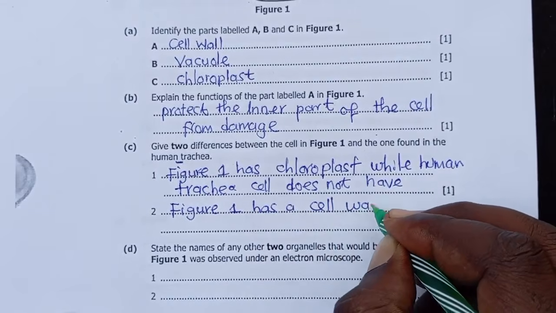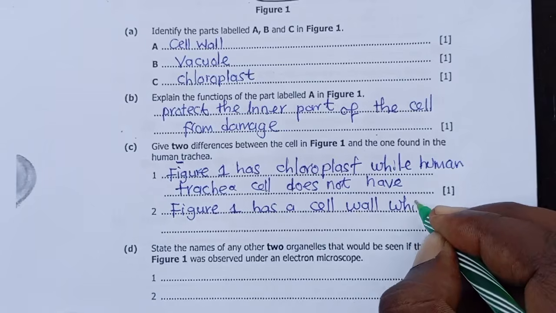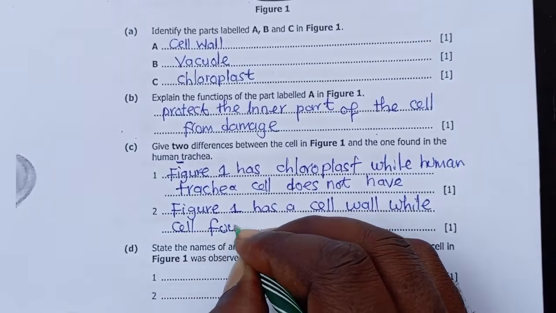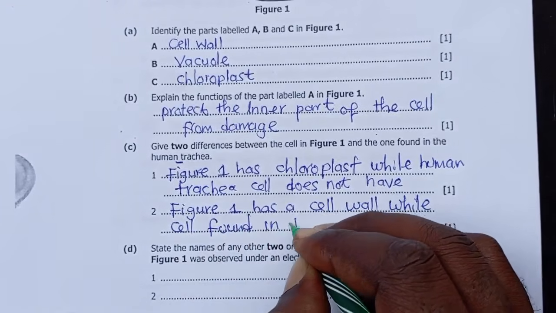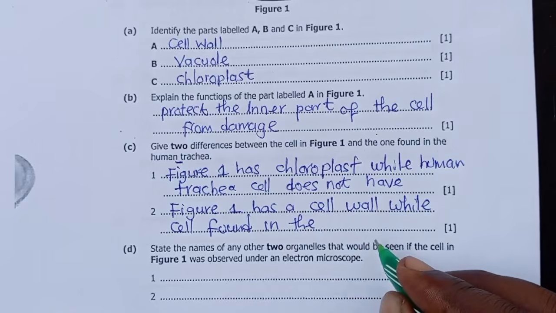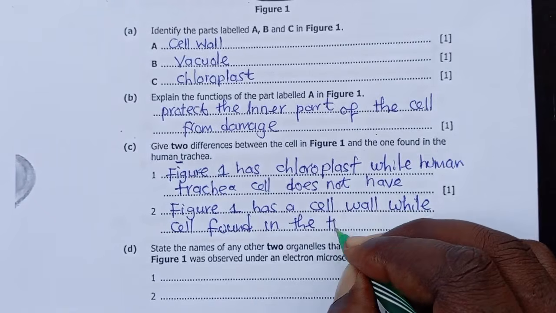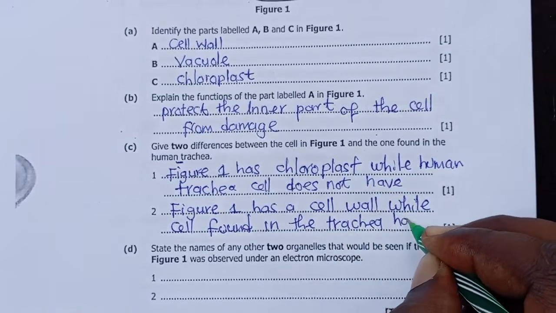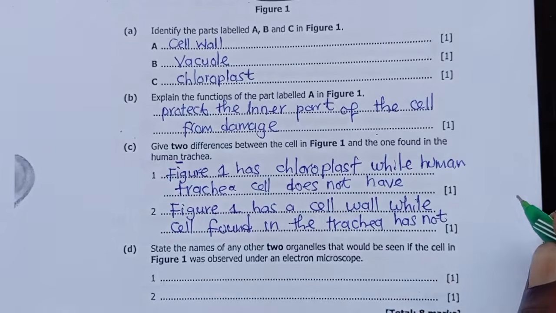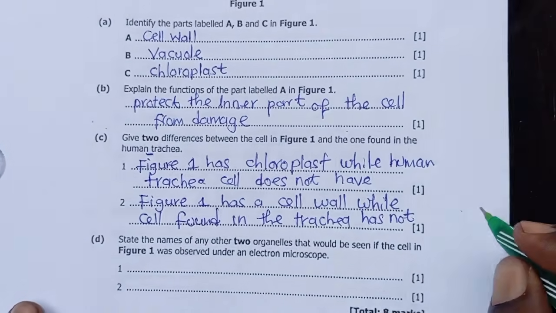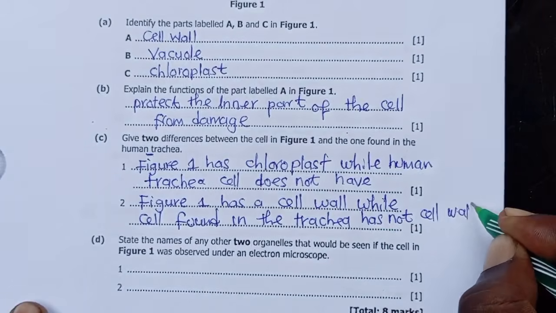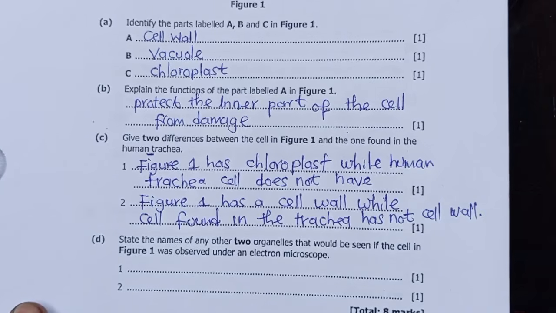It has a cell wall. So the cell found in the tracheal, I'm running out of space here, so I'll just say in the tracheal has no cell wall. So it doesn't have any cell wall. So this is a difference. You are done. So this is what you are supposed to put there.